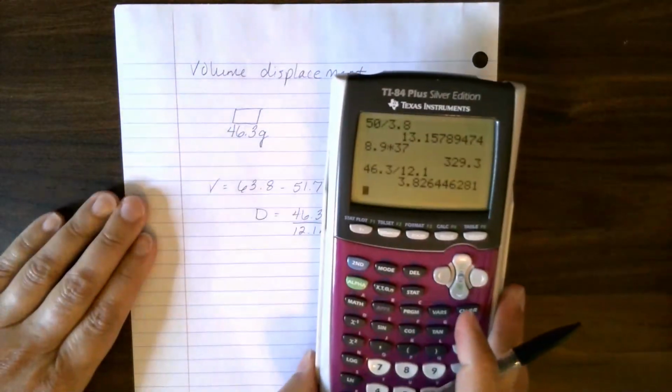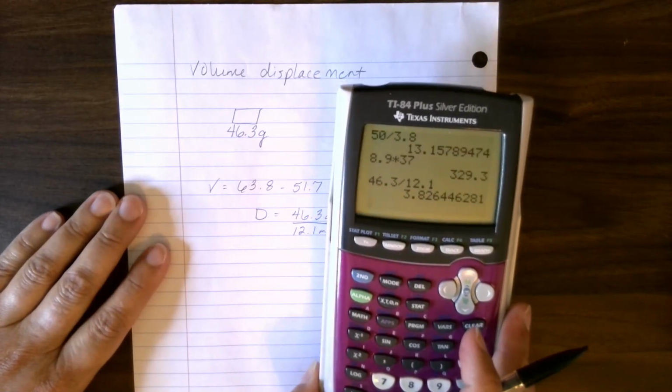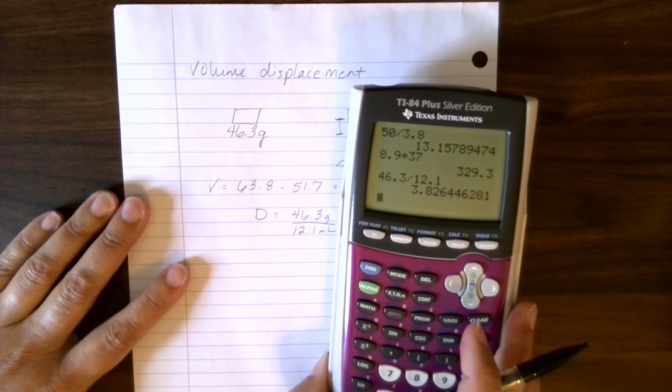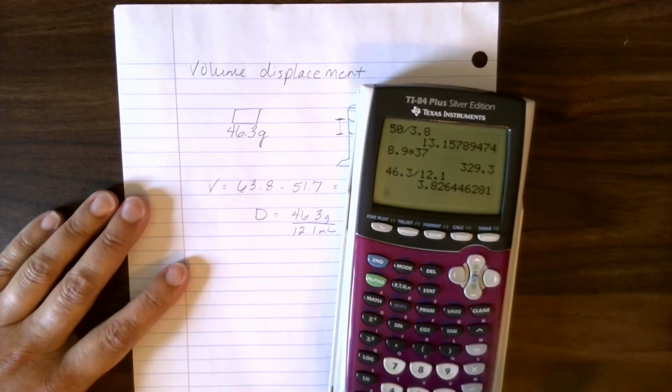Okay, again, big long number on my calculator. The 46.3 had 3 sig figs, 12.1 has 3, so I need 3. So the 6 next to the 2 is going to make that round up, and I get 3.83.